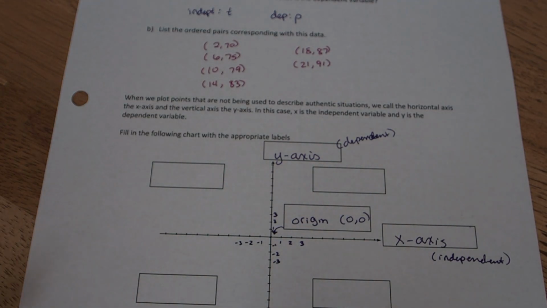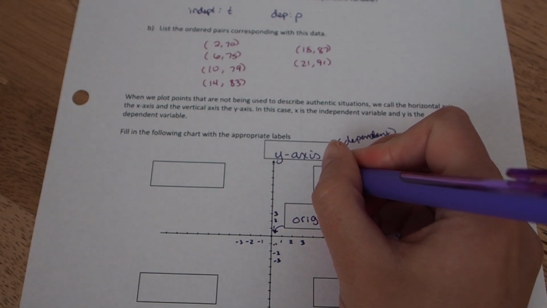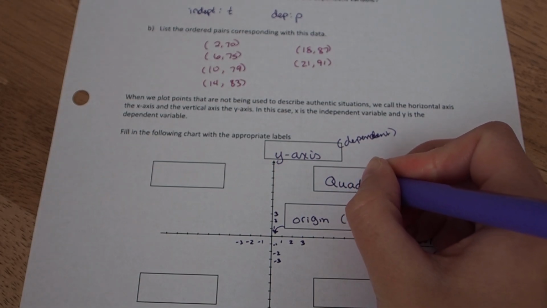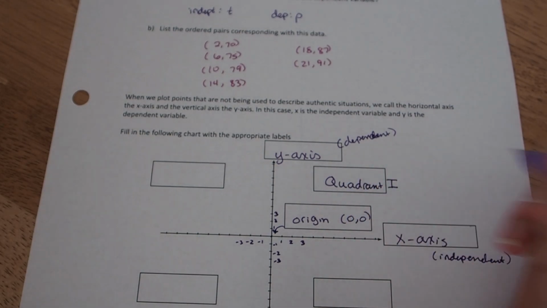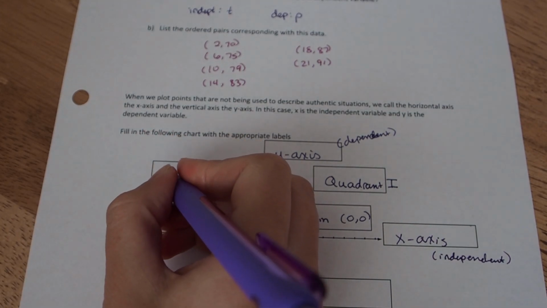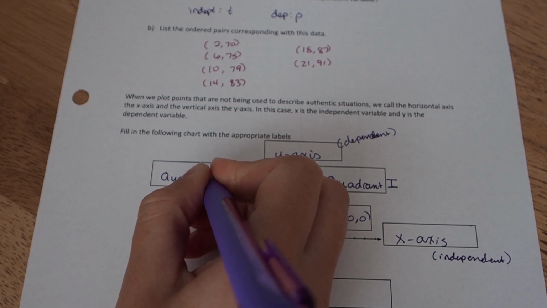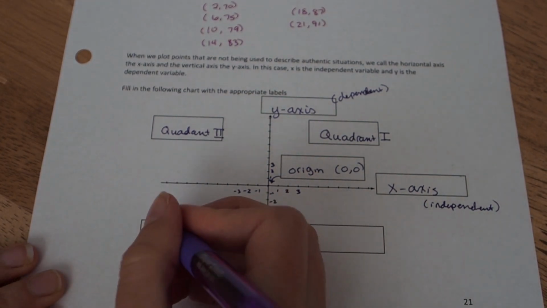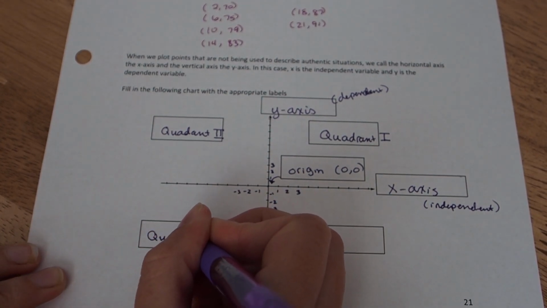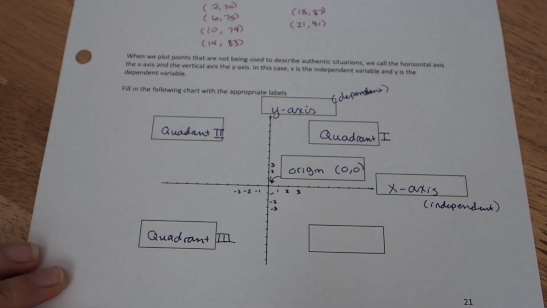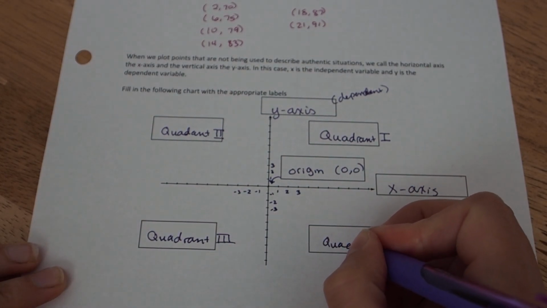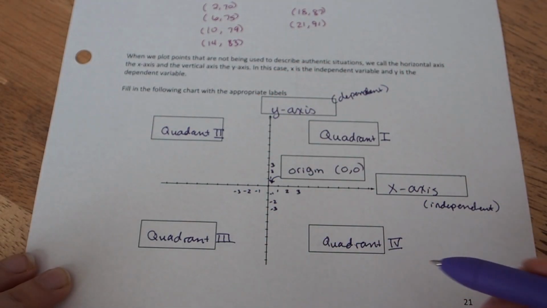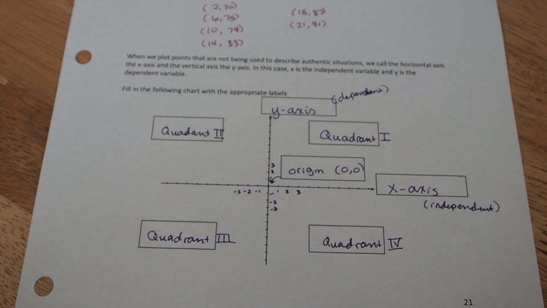Okay, and the last four boxes are for naming the quadrants. The first quadrant up in the upper right hand corner is quadrant 1. We use Roman numerals to name them, so quadrant 1, quadrant 2. They go around in a C shape from there. Continuing, we have quadrant 3, and quadrant 4. Referencing the quadrant is a handy way of helping someone identify where a point is.